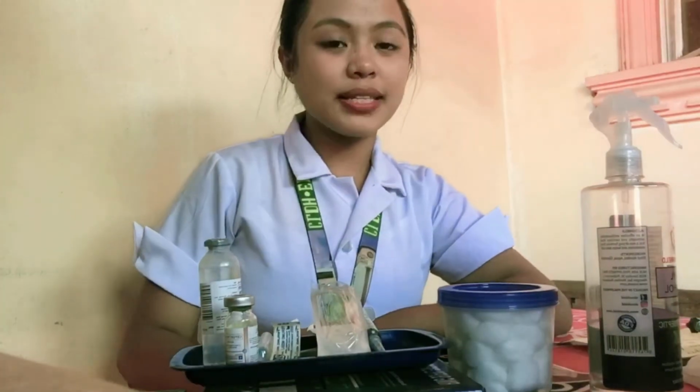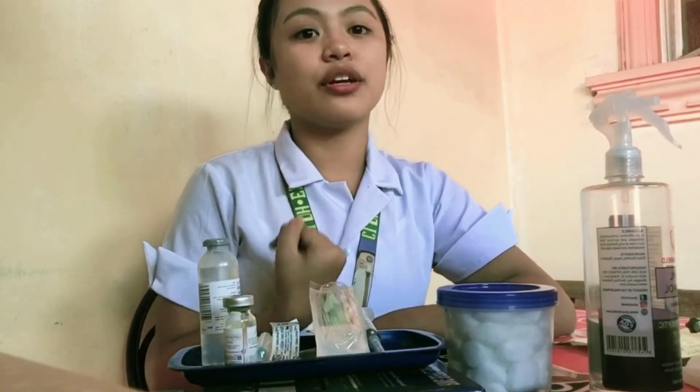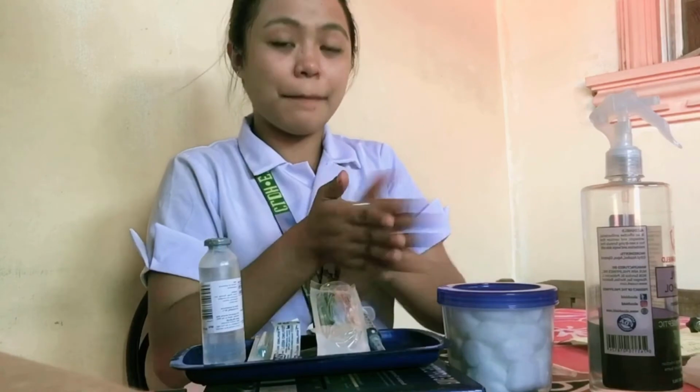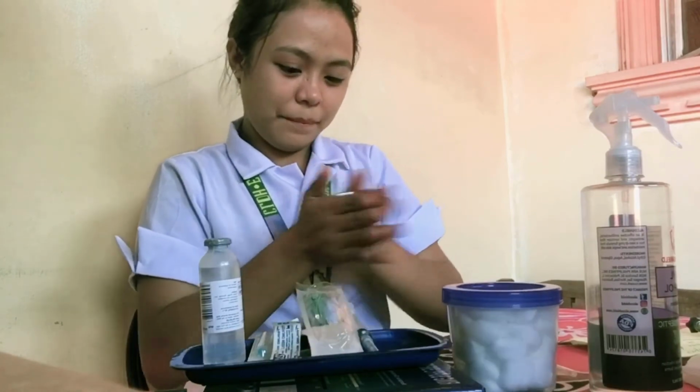After adding the sterile water to the powder vial, we need to mix our vial. The right way of mixing our vial is not shaking it. The right way is the rotational method or rotational pattern, because if we shake it, it can accumulate.